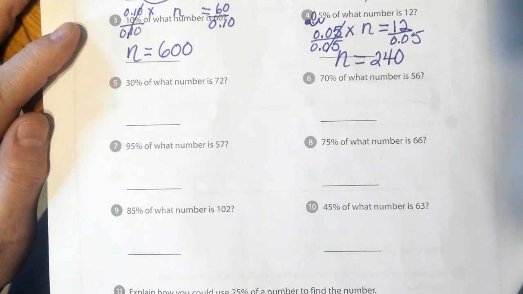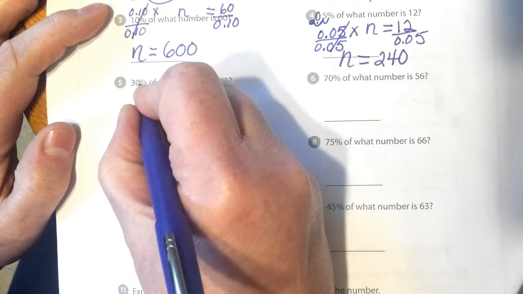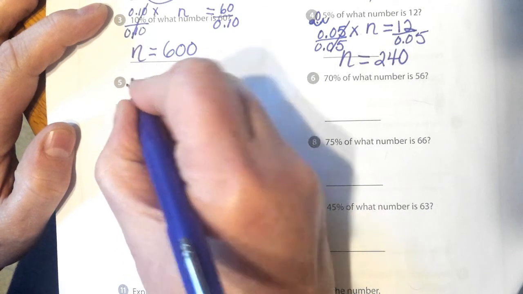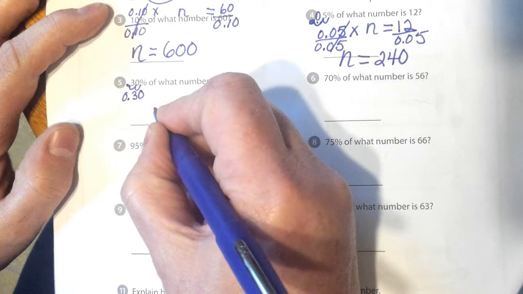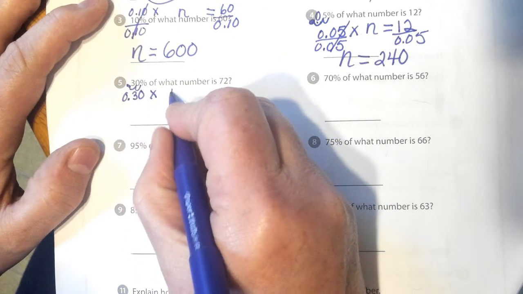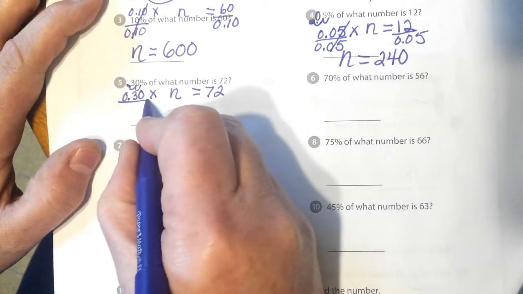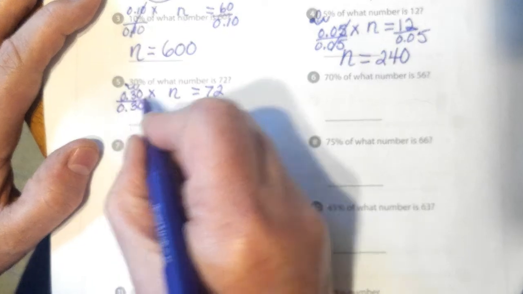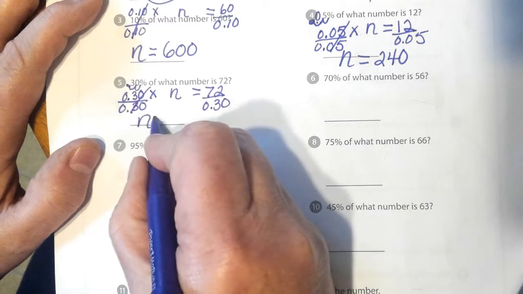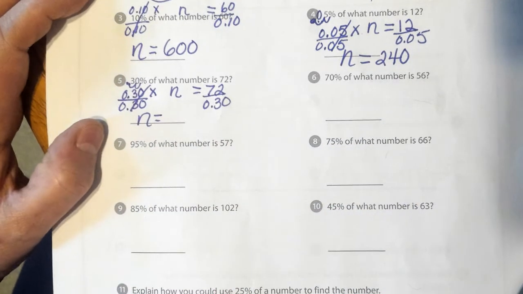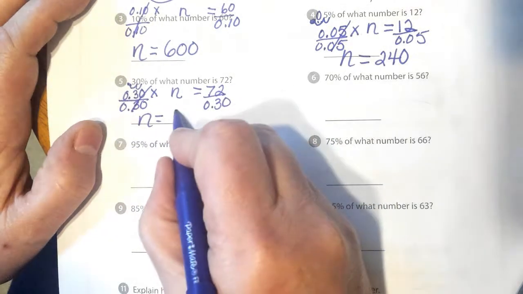Okay, number 5. 30% of what number is 72? 30% is going to become 0.30 of what number is 72? And we divide by 0.30, and n equals 72 divided by 0.30. That is 240.